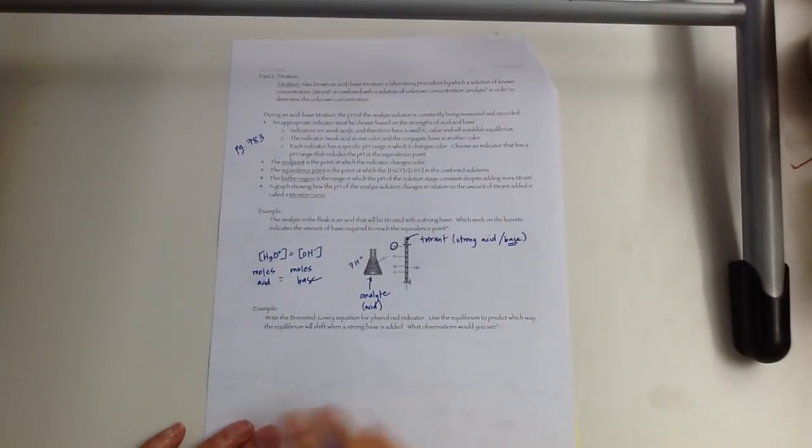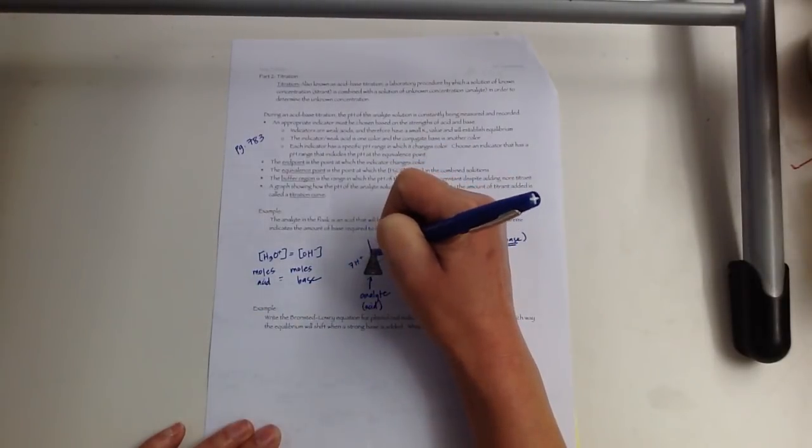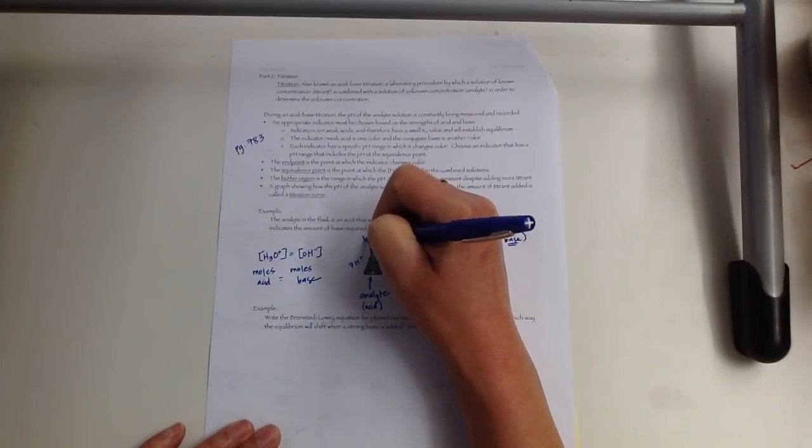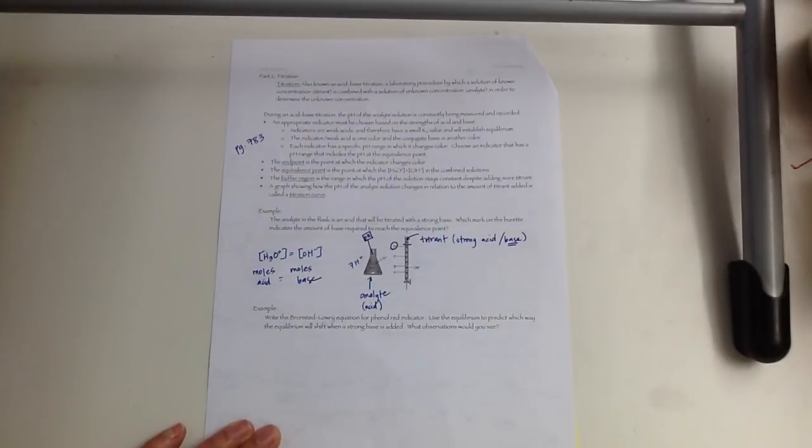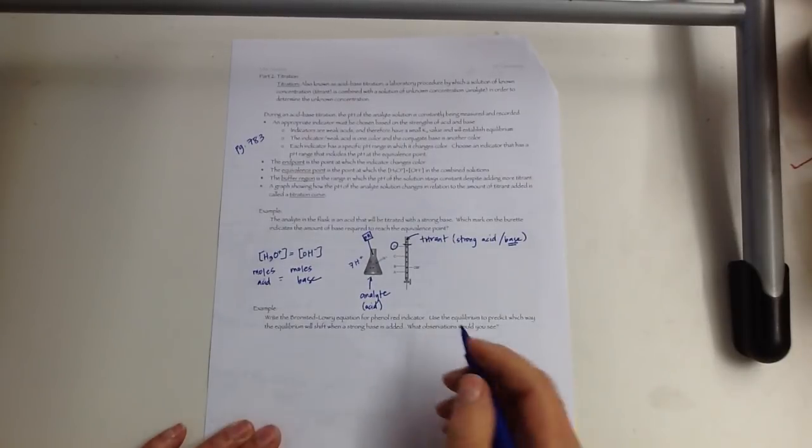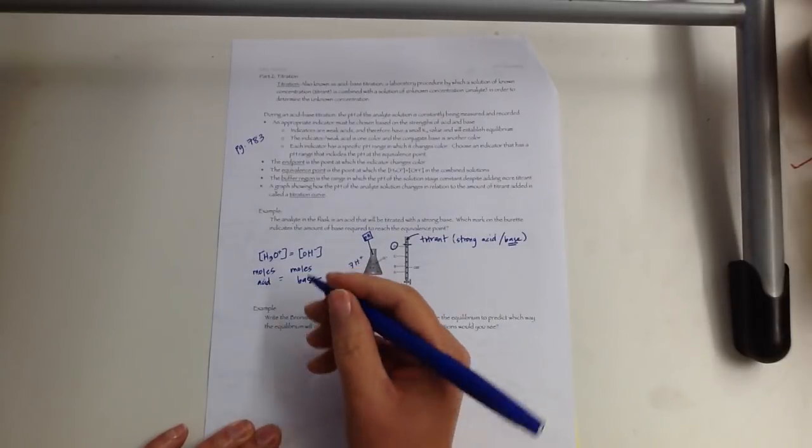Okay, and remember, when you're measuring pH in a titration, you're always measuring the pH of what's in the flask, right? So there's your pH meter sticking out there. Okay. All right, next question says, write the Bronsted-Lowry equation for a phenol red indicator. Use the equilibrium to predict which way the equilibrium will shift when a strong base is added. And what observations would you see? So again, this is something you were playing with in the Le Chatelier's principle lab.